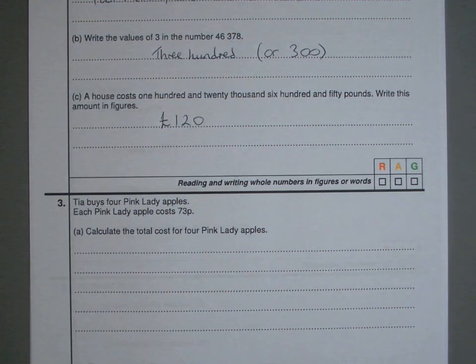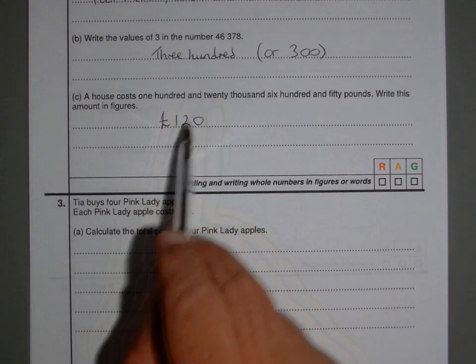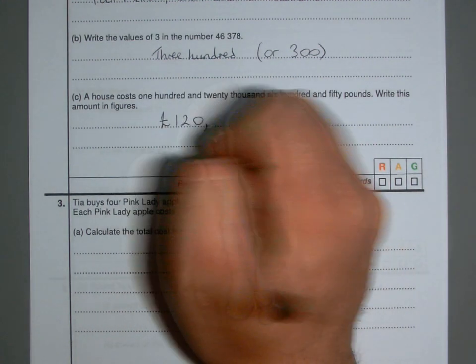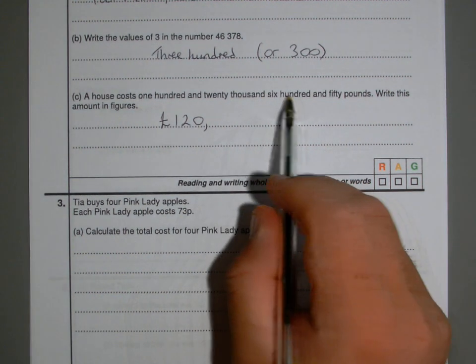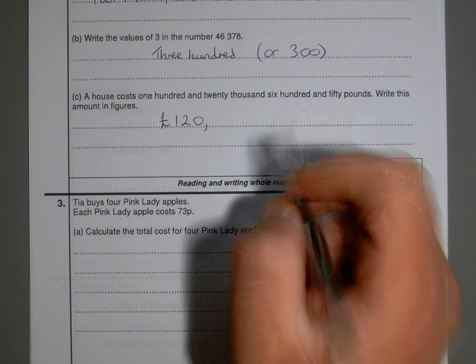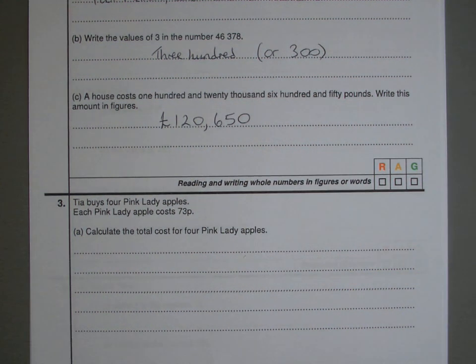Remember, our digits are in groups of 3. So we've got 120 written there. When you see the word thousand, let's place a comma, or you can have a little gap. Then 650. So there you go, you've got your hundreds, tens, units, then there's your group of 3 digits there. 650. So £120,650.